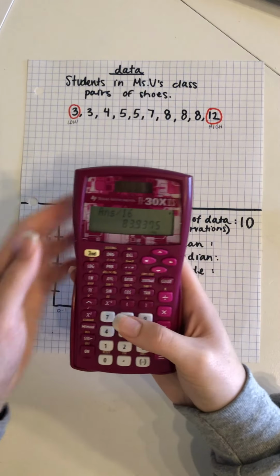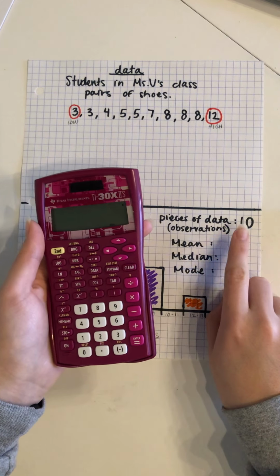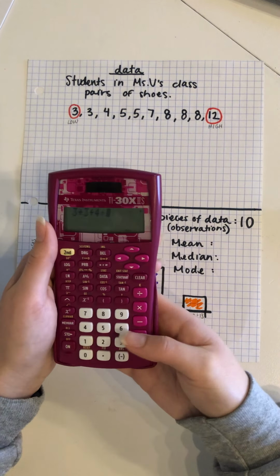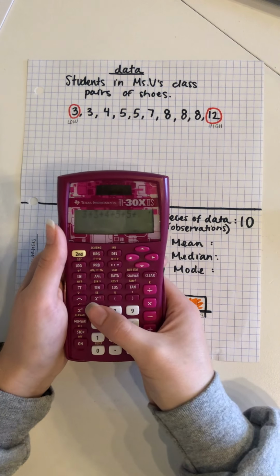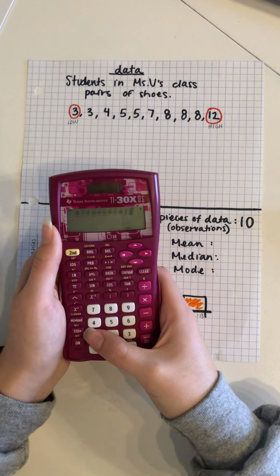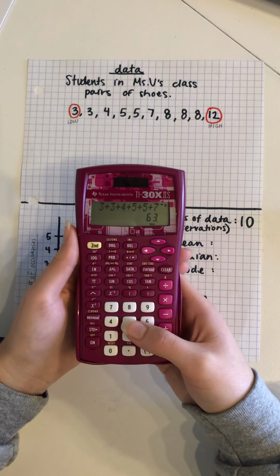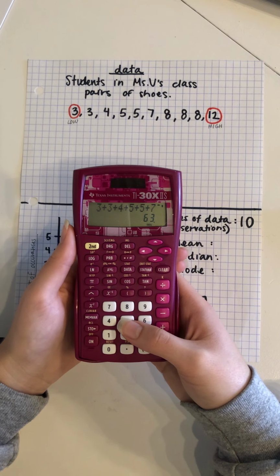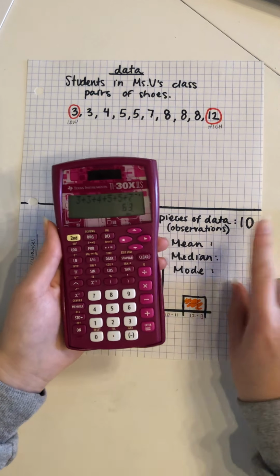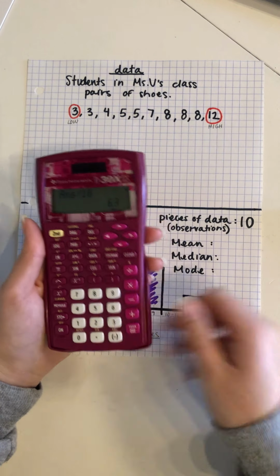So, handy dandy calculator. I'm going to add up all of our pieces of data and then divide by our total number of pieces. So 3 plus 3 plus 4 plus 5 plus 5 plus 7 plus 8 plus 8 plus 8 plus 12. So our total was 63. What do I need to divide by? Yeah, I need to divide by how many pieces of data I had, which we remember was the number 10. Good job, guys. 63 divided by 10 is 6.3.